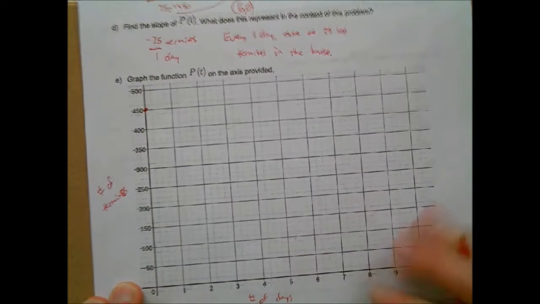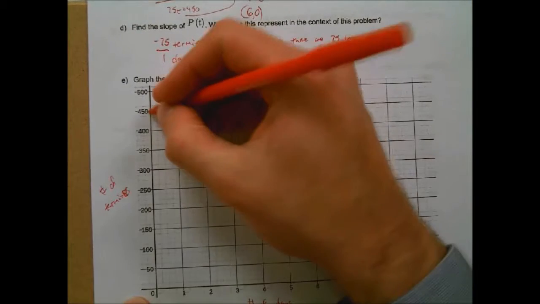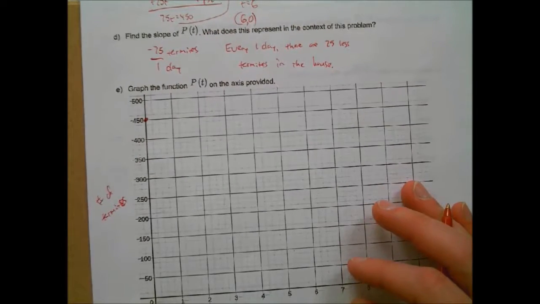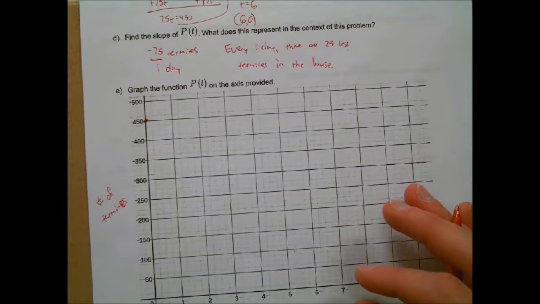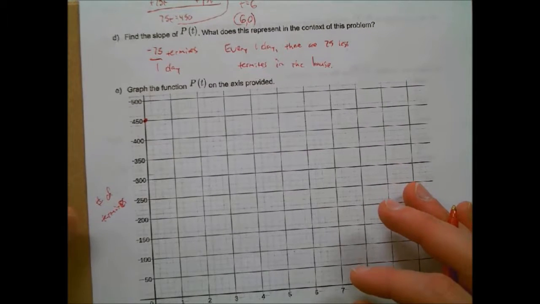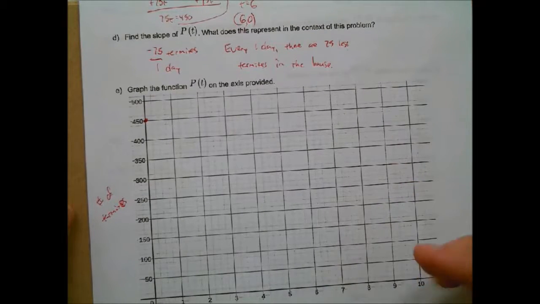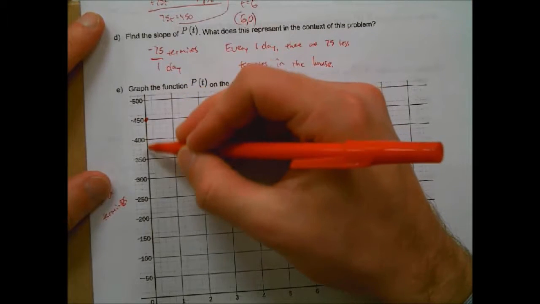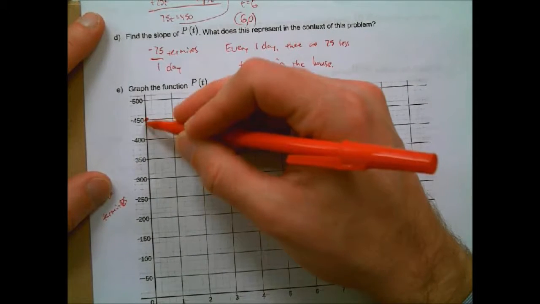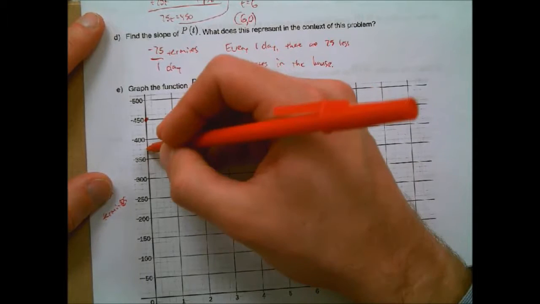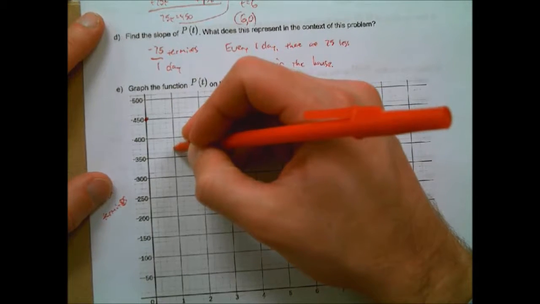So 450, and then we're going to use our slope to change. How much do we go down by each time? 75. Okay, let's see here. I just drew a line in the middle of the 400 and the 50, because down 75 would be 375. That's right here, and we go over 1, so right there. Like this? Yeah.